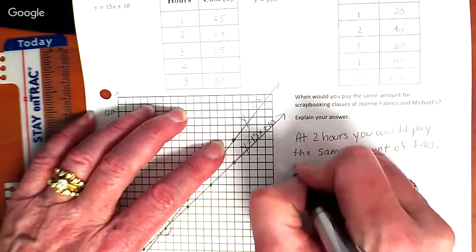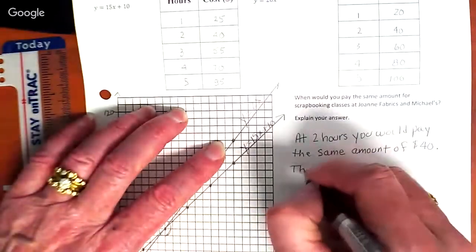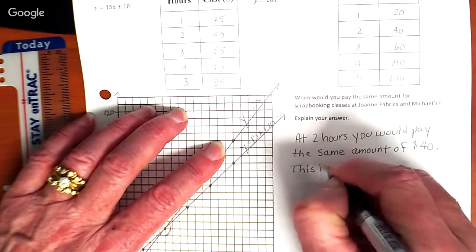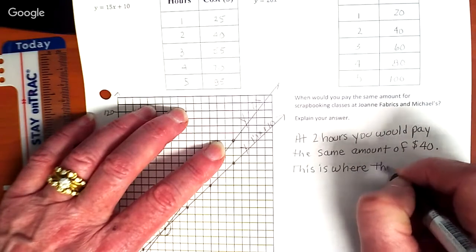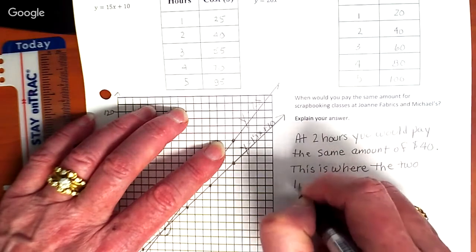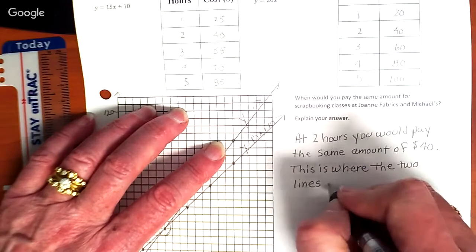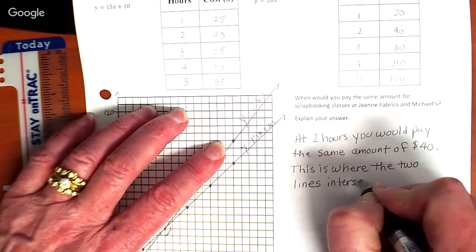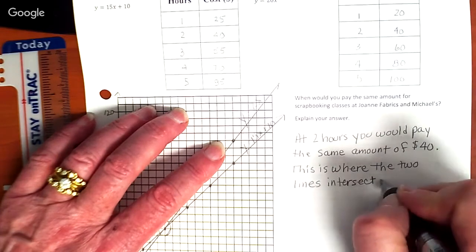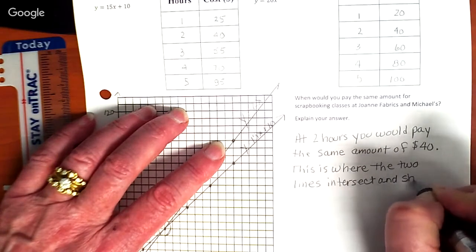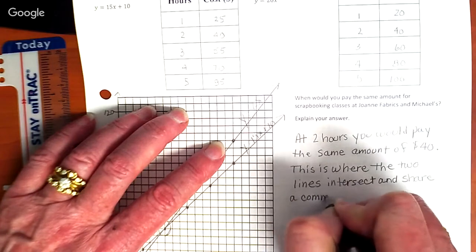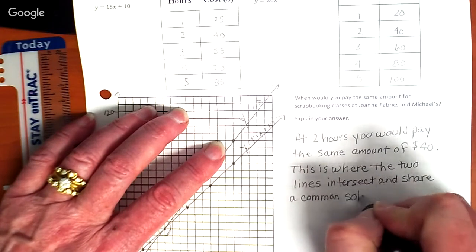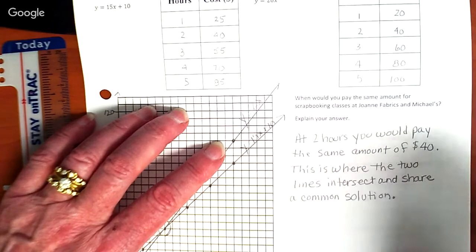This is where the two lines intersect and share a common solution. Okay. Next.